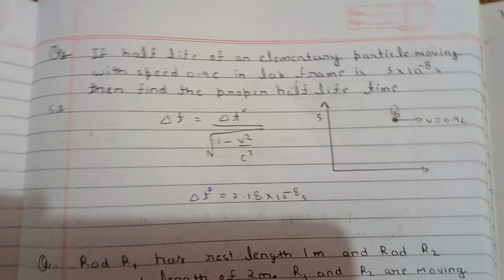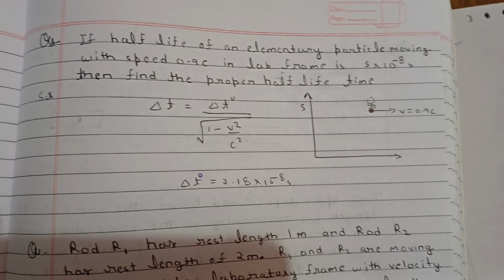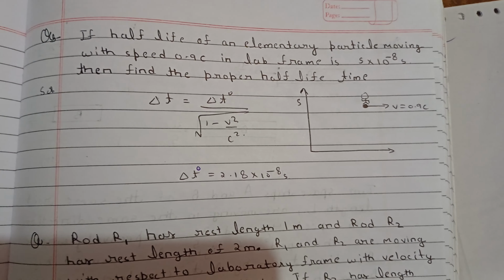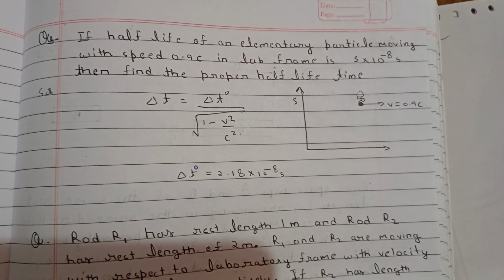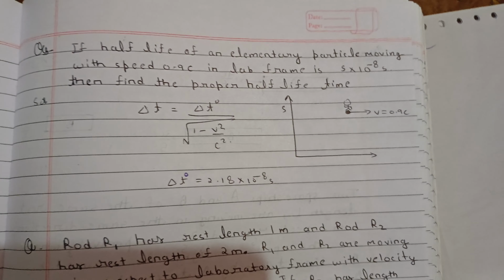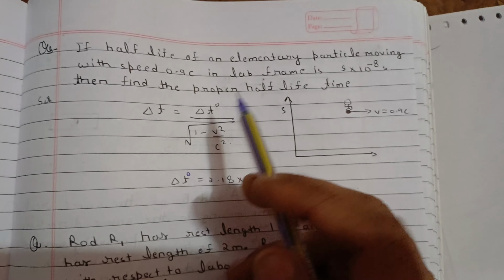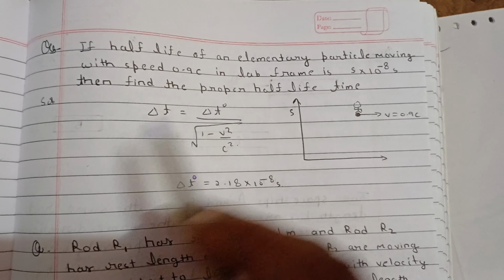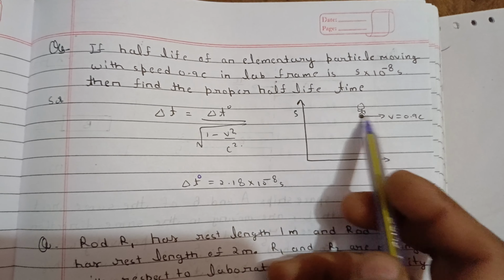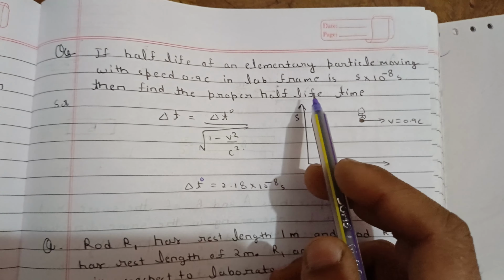So let's start. There is this first question. If the half-life of an elementary particle moving with speed 0.9c in the lab frame is this, then find the proper half-life time. So a particle is moving with this speed in the lab frame.